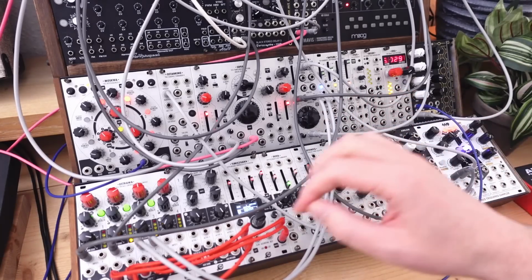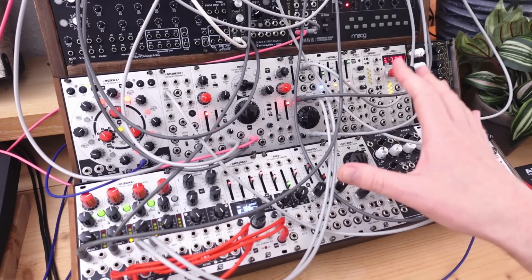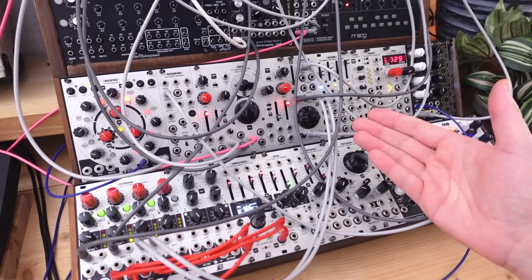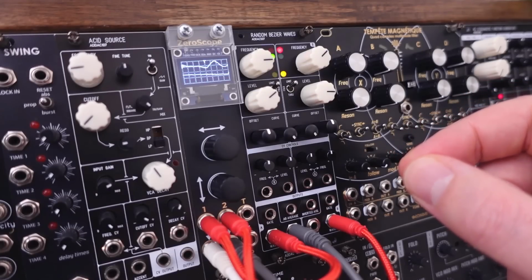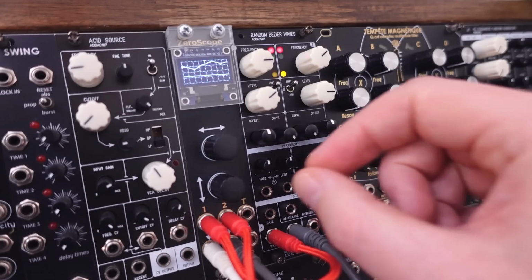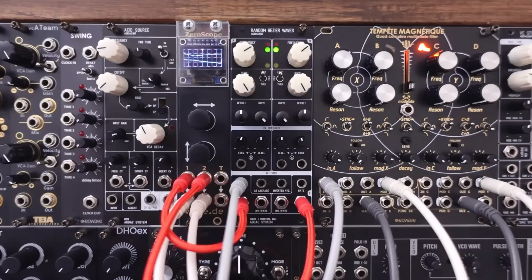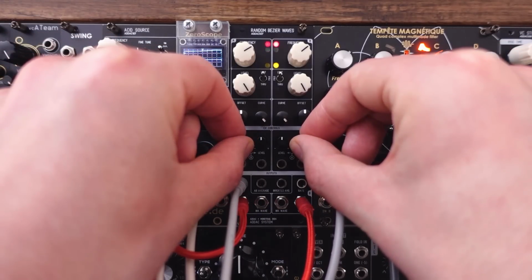When you have a set of variations, you don't need to use them all at once. Instead, you can chain them to create an evolving sound. And on the topic of evolving, in this video I make good use of the module I recently designed with ADAC, the Random Bezier Waves. It's a great module for random organic modulation, and you can learn more about it here if you like.